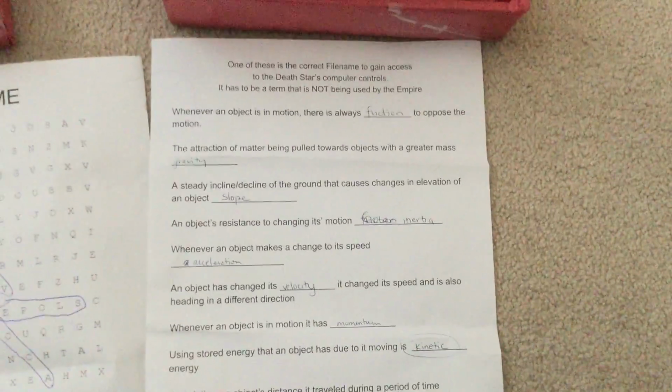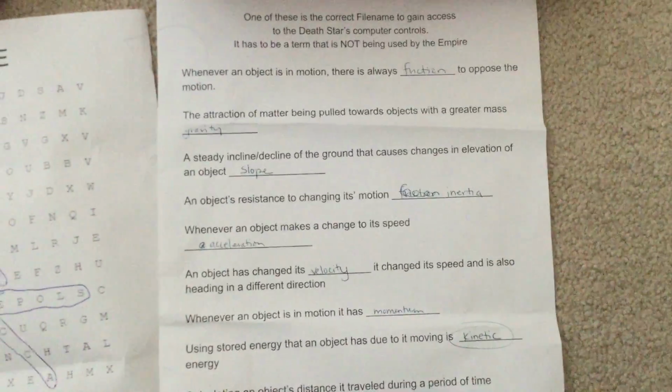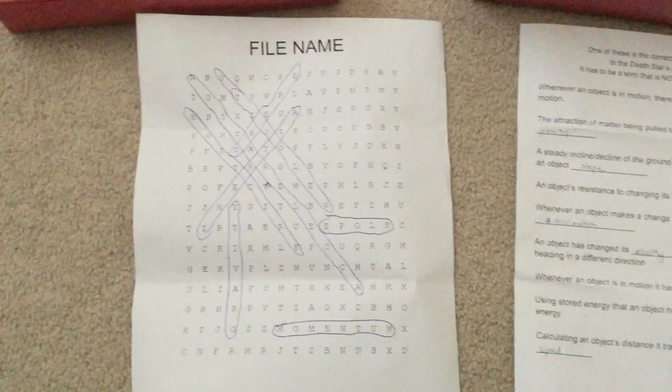And the first thing you have to do is find the correct file name to gain access to the Death Star. Only one is not being used. That's the one that we need. So answer all these questions, like say friction, gravity, slope, inertia, and so on and so forth. And then using the Discovery Education puzzle maker, you find all the words except for one. And once you find that one, you figure out the next clue, and that will be your file name.